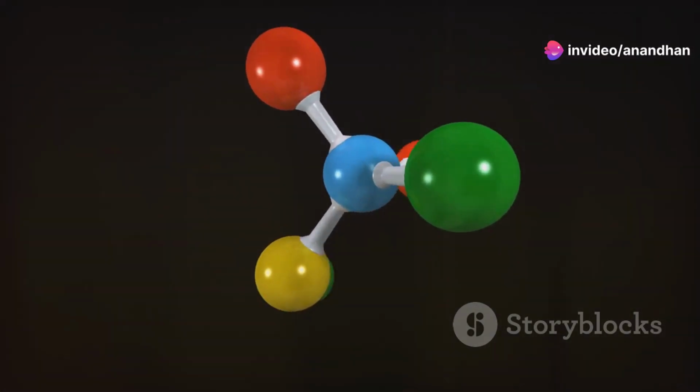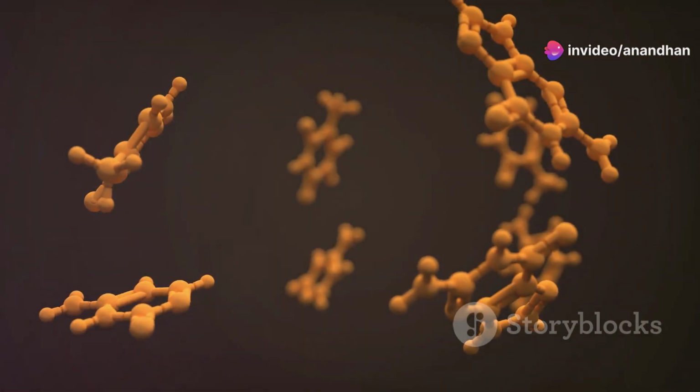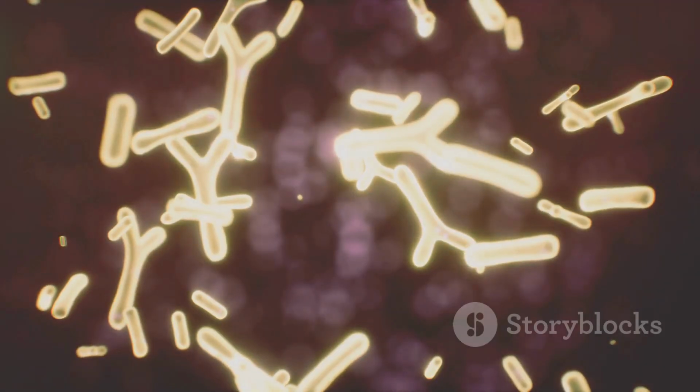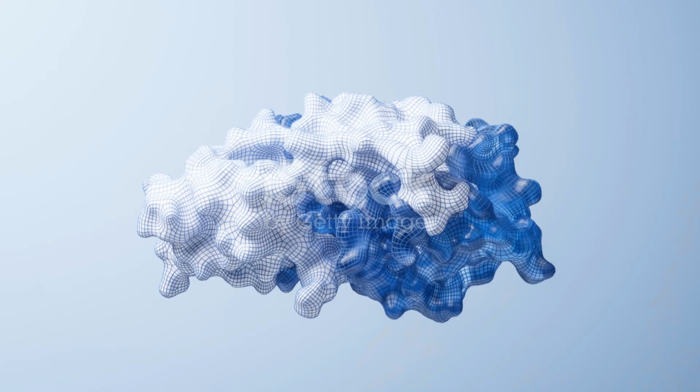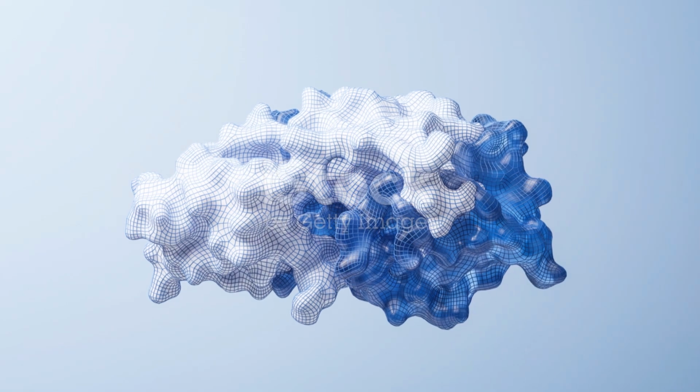Carbohydrates are a type of biomolecule. Biomolecules are molecules found in living things. These molecules are essential for life processes. Other biomolecules include proteins, lipids, and nucleic acids.